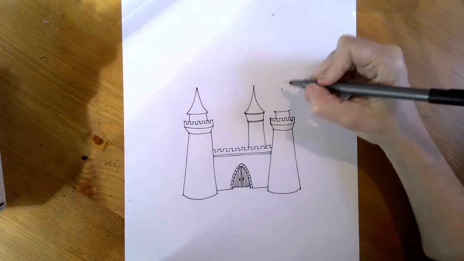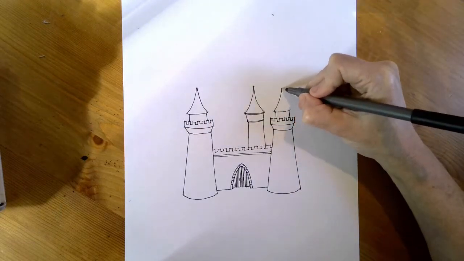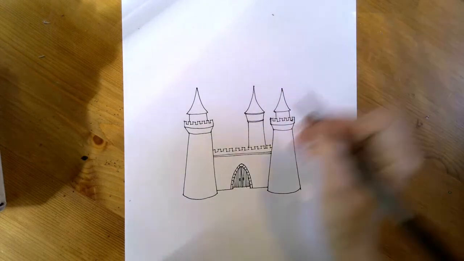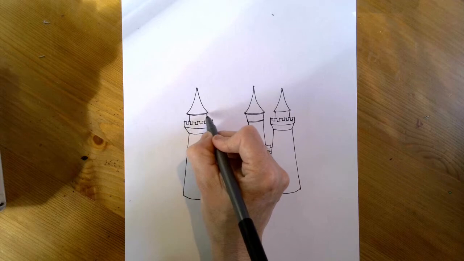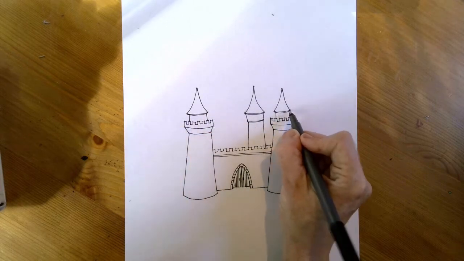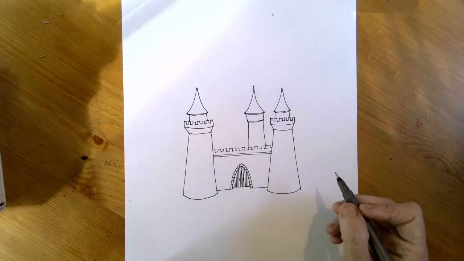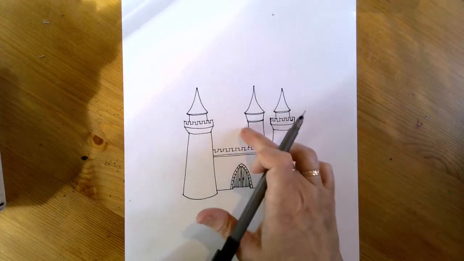That one's better. And there. And double it. Okay. Now, from here there was a building.